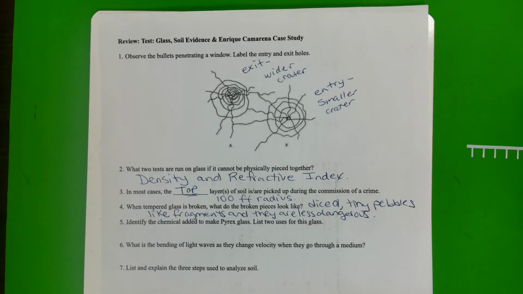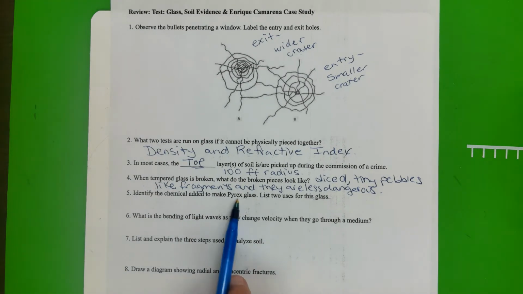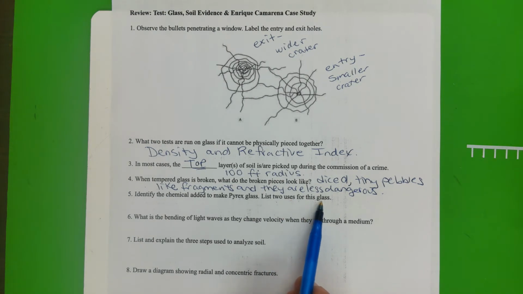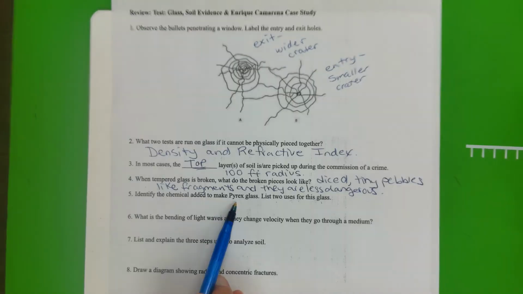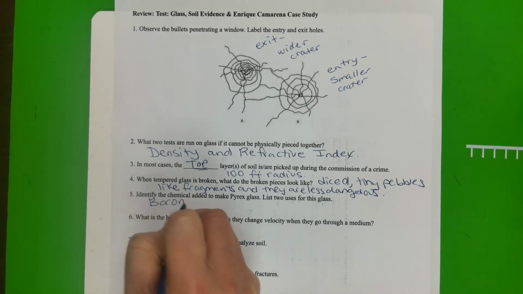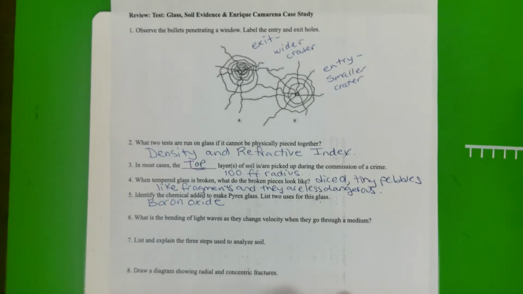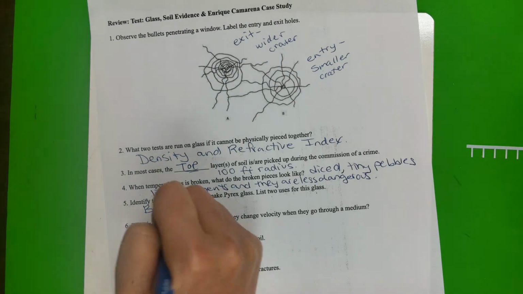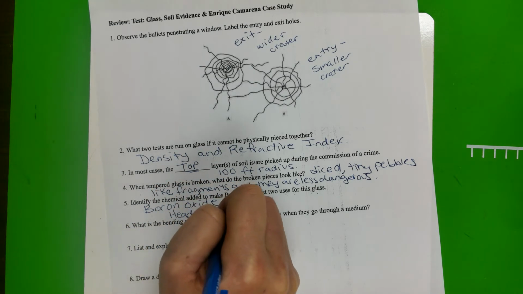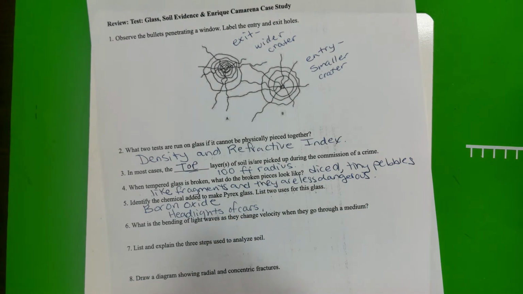Okay, number five, identify the chemical added to make Pyrex glass. List two uses for this glass. The chemical that is added to Pyrex is called boron oxide. And two uses, well, there's headlights of cars, the ones in the front.